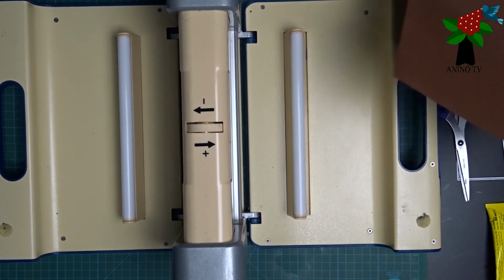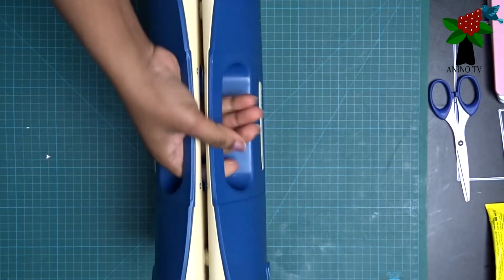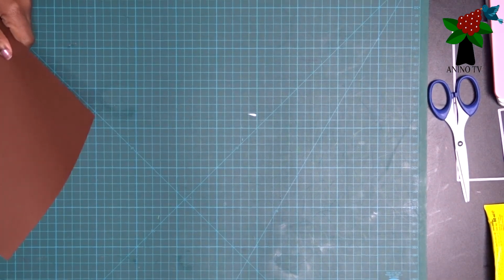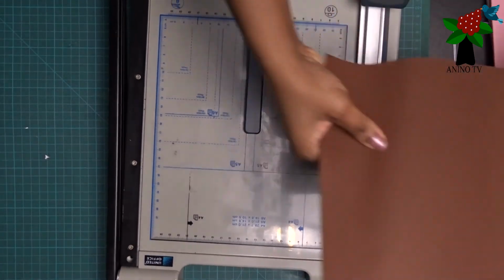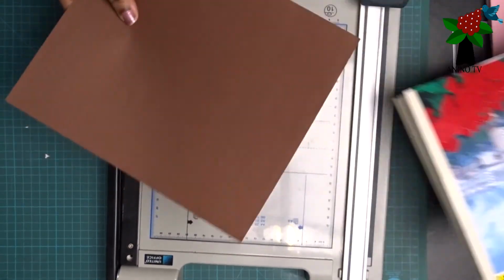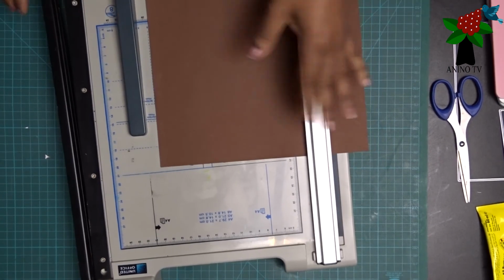The first thing, I was supposed to trim this. Oh, I forgot again. No. Okay. Let me just do that. Paper trimmer. We need to trim it so that it matches the front of the card. So I'm going to make this 8 inches, that's 20 centimeters.